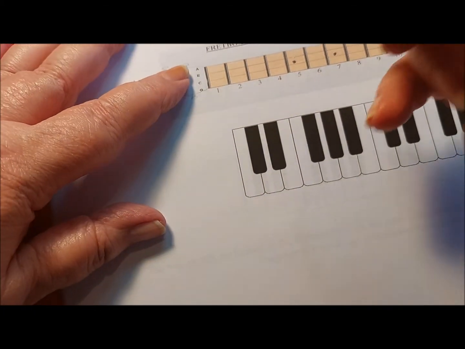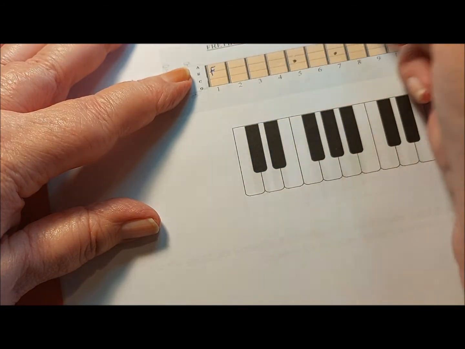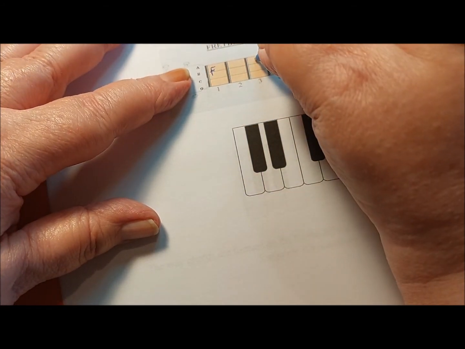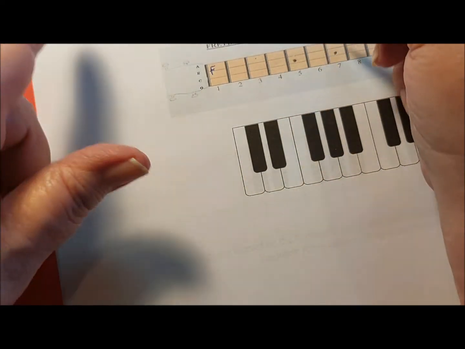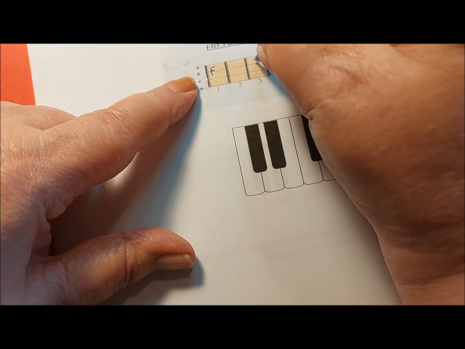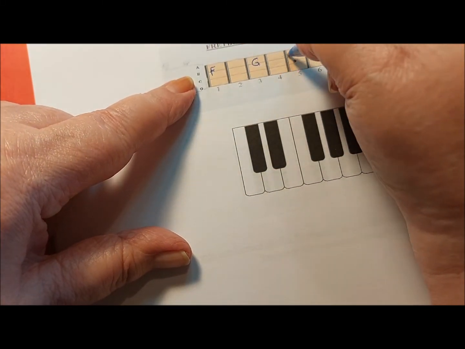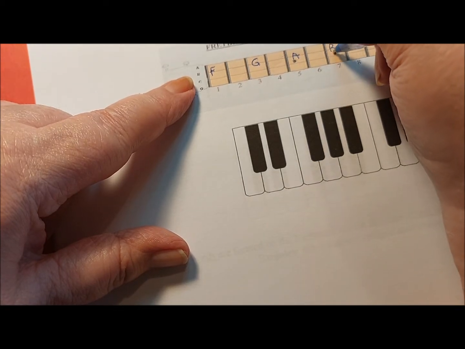The E string, E. F always comes after E. I'll show you how to figure out the notes, but this is not to scale. E, F, G, A, B. Always skip one, right?